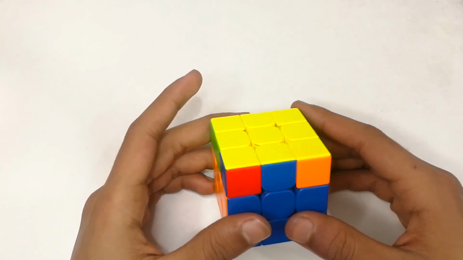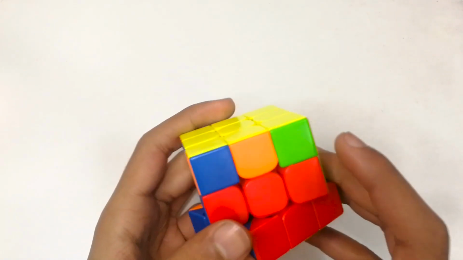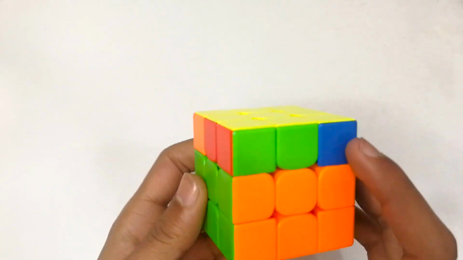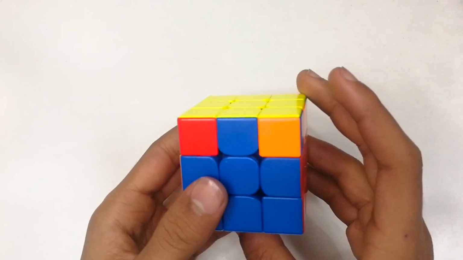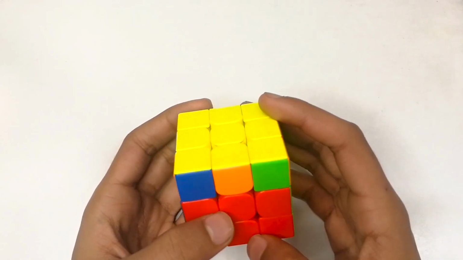Step 1. Case number 2. In second case, we can see that there are no matching corners. So to solve this, you can hold the cube from any side and apply this algorithm.